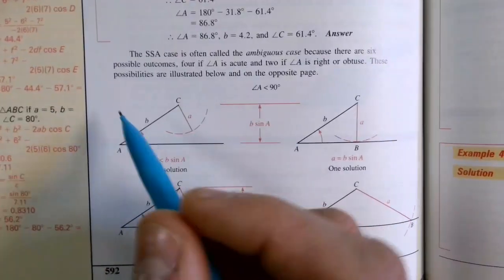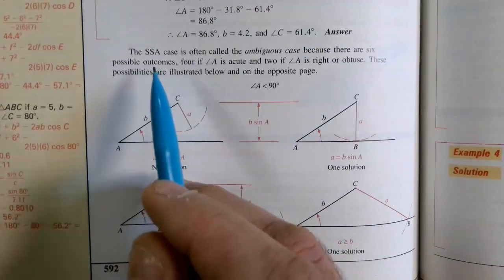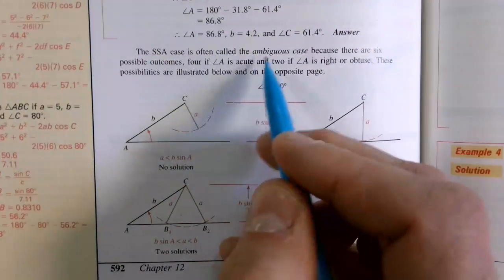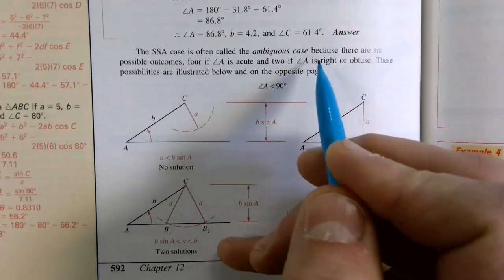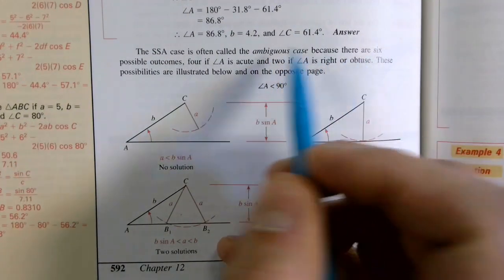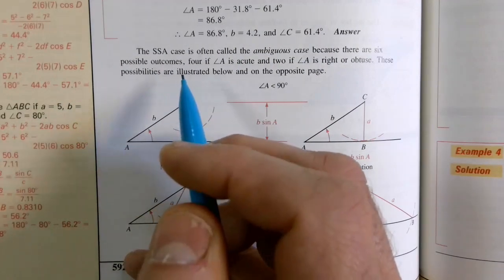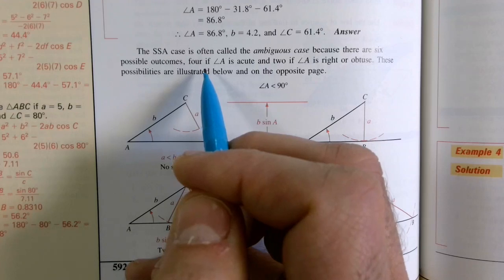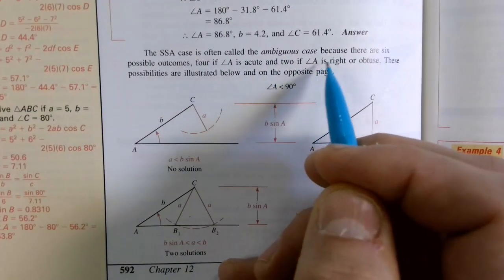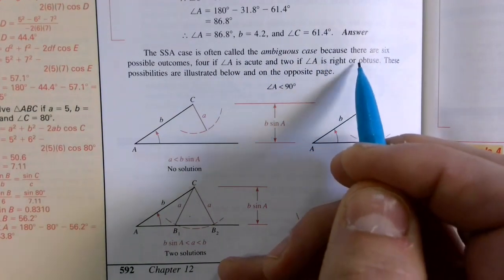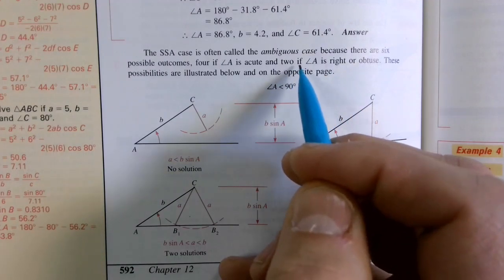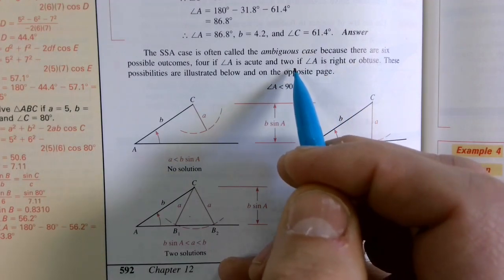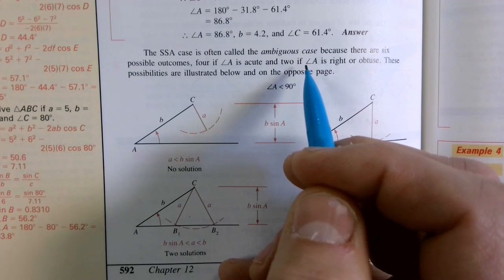Okay, now in this next case, it's the side-side angle case, and it's often called the ambiguous case because there are 6 possible outcomes. If angle A is acute, there are 4 possibilities. If angle A is right or obtuse, there are 2 possibilities. So 6 total possibilities with the side-side angle case.